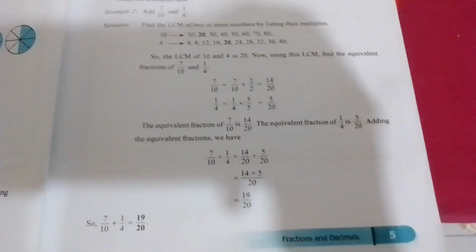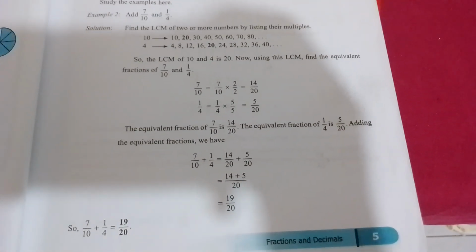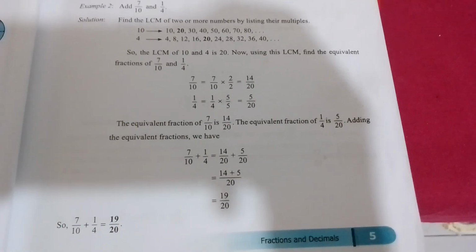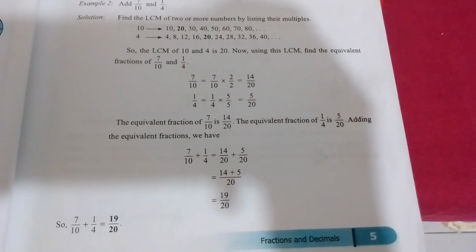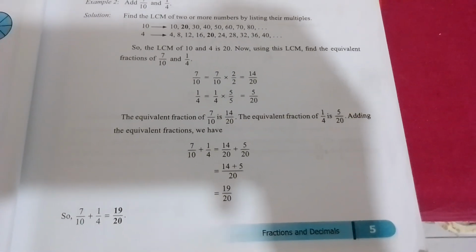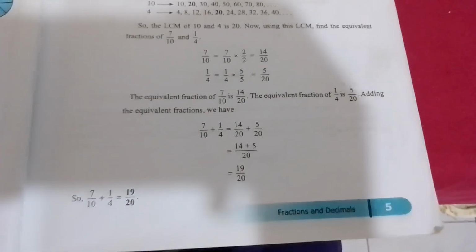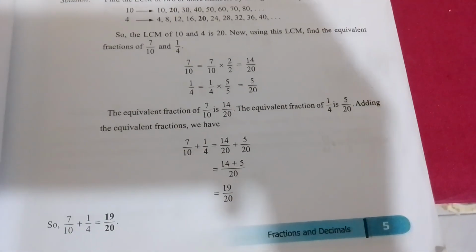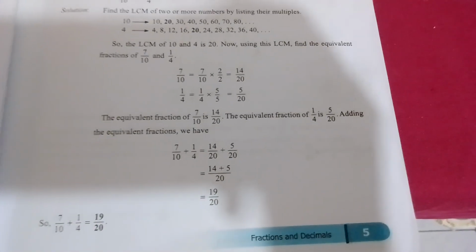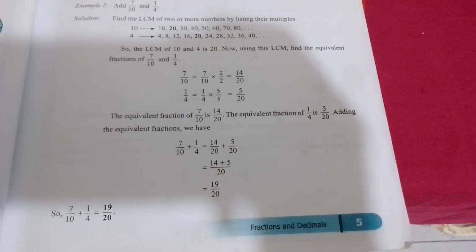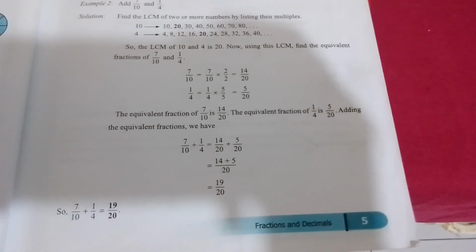The equivalent fraction of 7/10 is 14/20. Then the equivalent fraction of 1/4 is 5/20. Adding the equivalent fractions, here we have 14 plus 5 is 19. Then copy the denominator 20. This is the final answer. 7/10 plus 1/4 is 19/20.